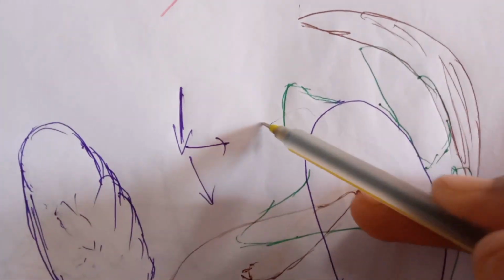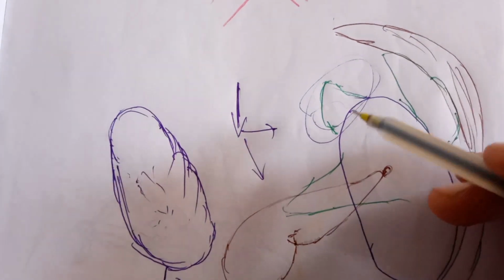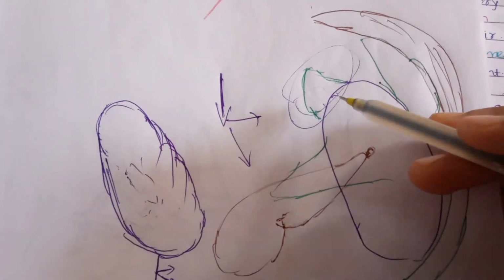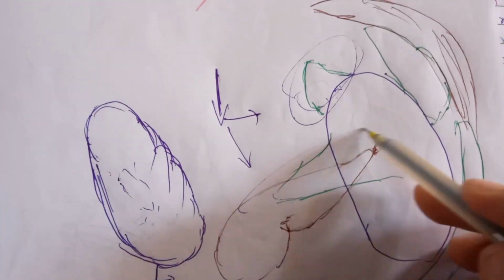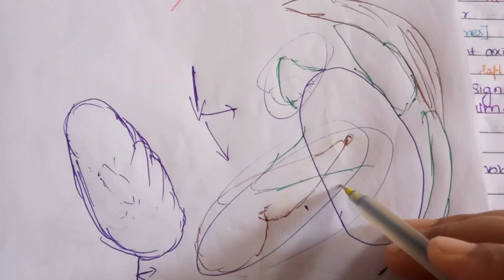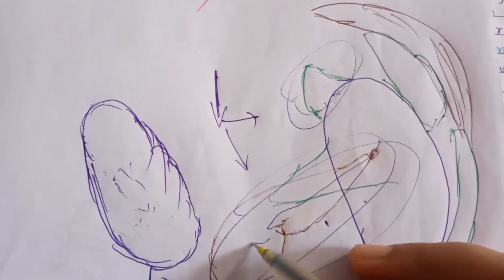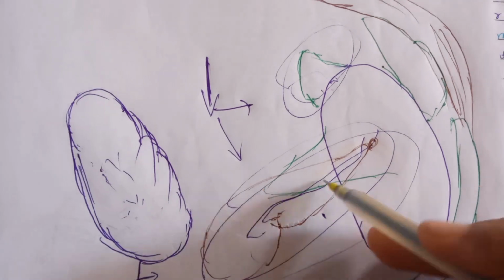See here, this is the gastrosplenic ligament. What are its two contents? Short gastric artery and left gastroepiploic artery. See here, this is the lienorenal ligament, containing the tortuous splenic artery and the pancreatic tail.